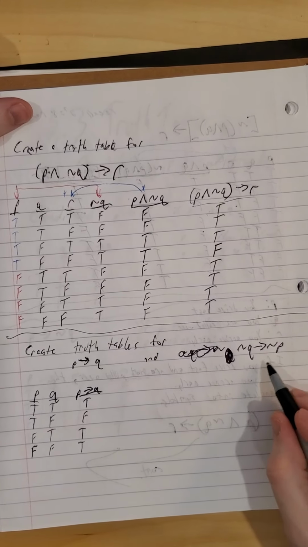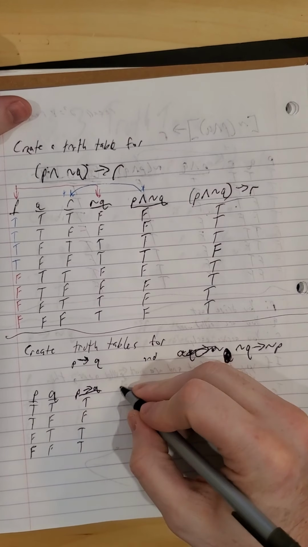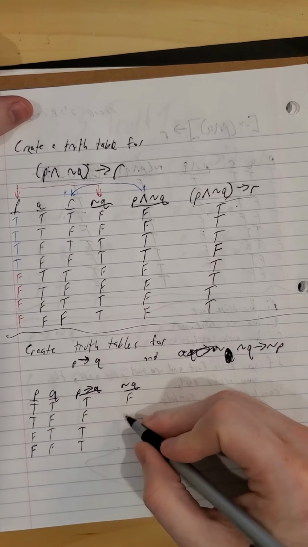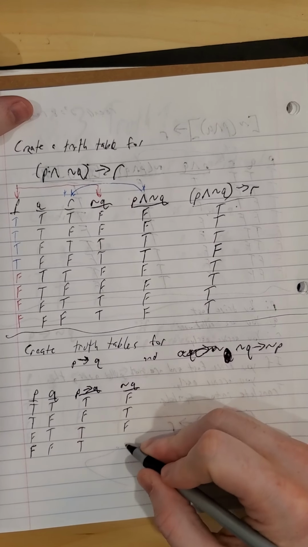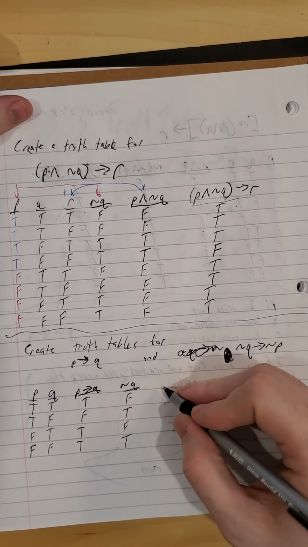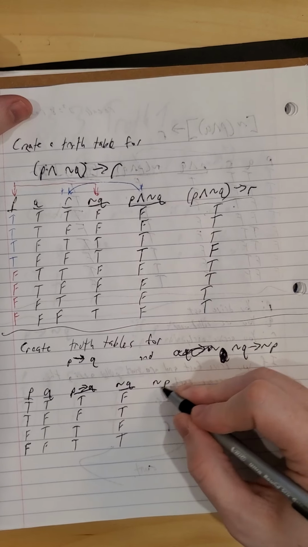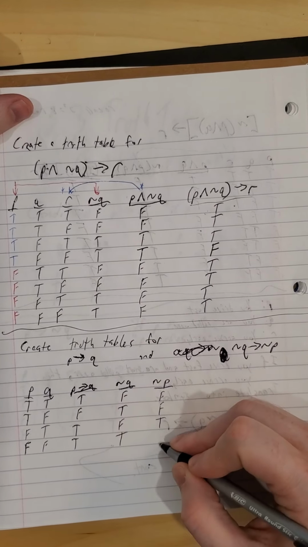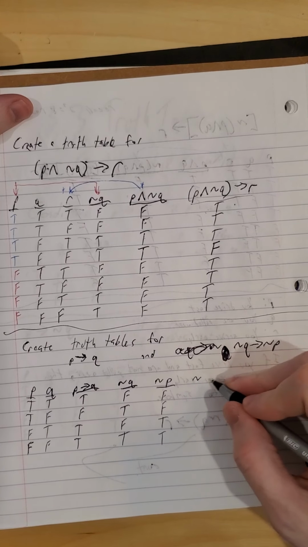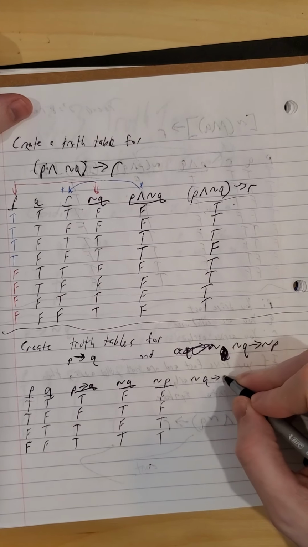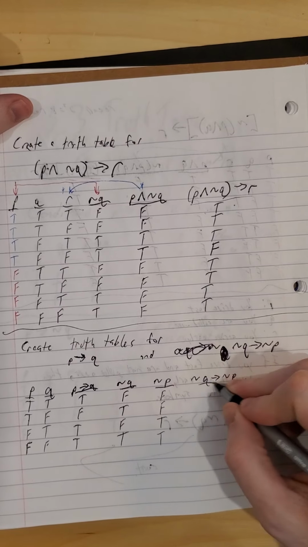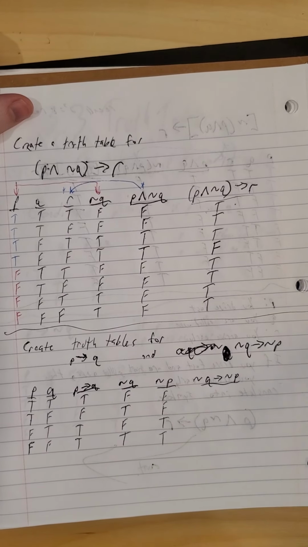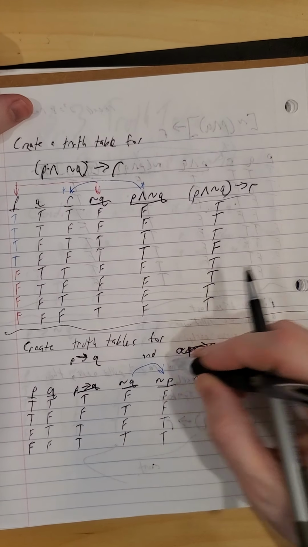The next one, we're looking for a not Q implies not P. So I'll start with a not Q. I'll look back at Q and just flip truth values. I also could use a not P column, which would be false, false, true, true. And then we'll look at not Q implies not P. Again, the order of this is important. We're starting at not Q, then we're going to the not P.